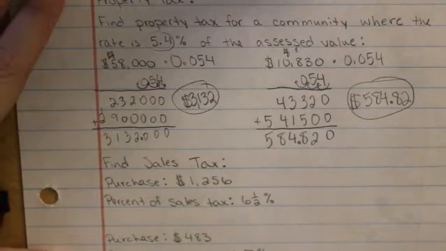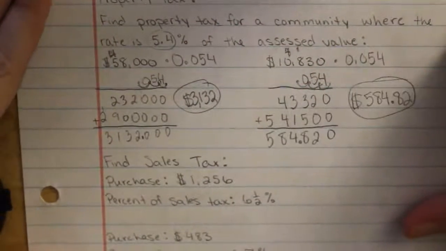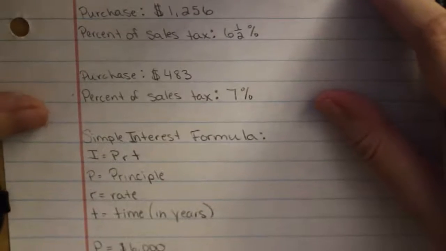Okay, again, multiplication, and it can be done pretty quick even if you're doing it in your head. I know my handwriting is really bad for these problems. It's because I usually turn the paper when I write, so I don't want to do that on video. Okay, sales tax.